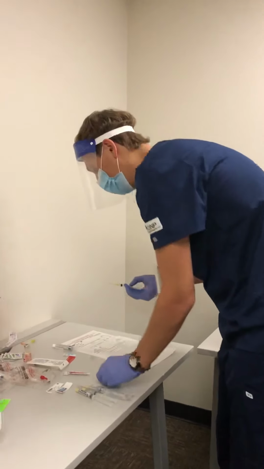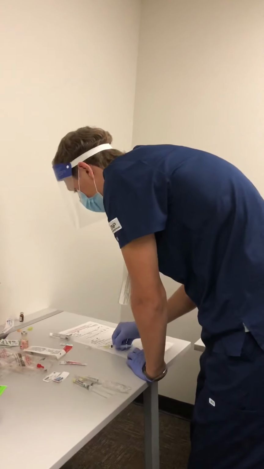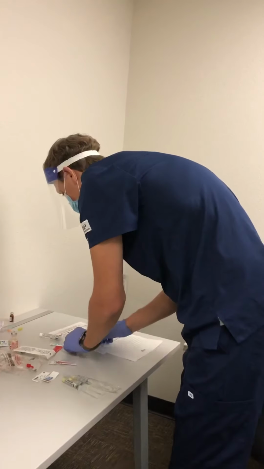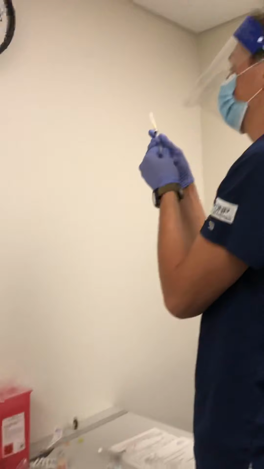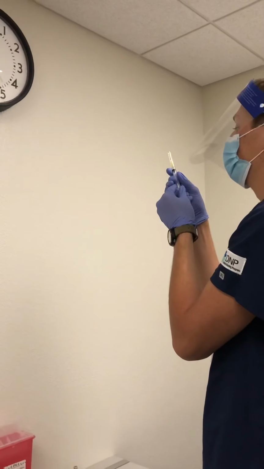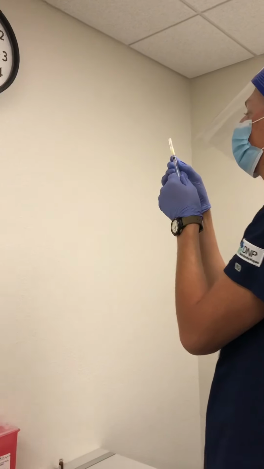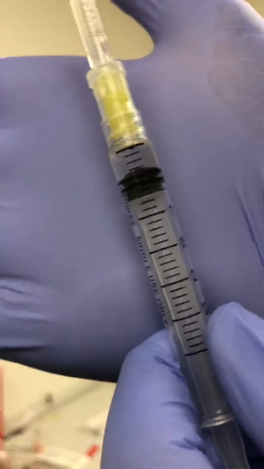And then this needle can go in the medication disposal bin. Cap this. Make sure that my air bubbles are out. Okay. I'm just going to make sure that the 0.4 is there.